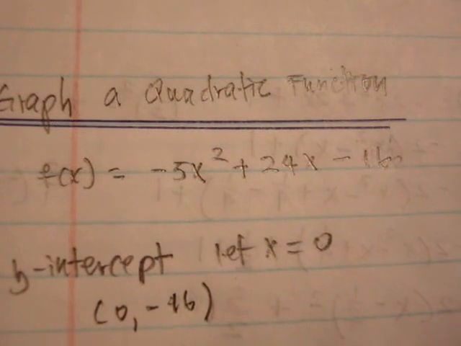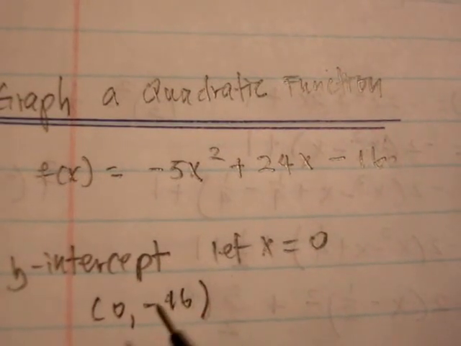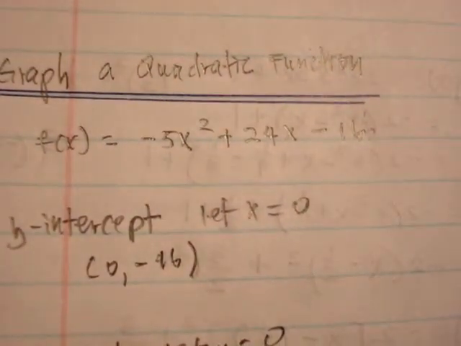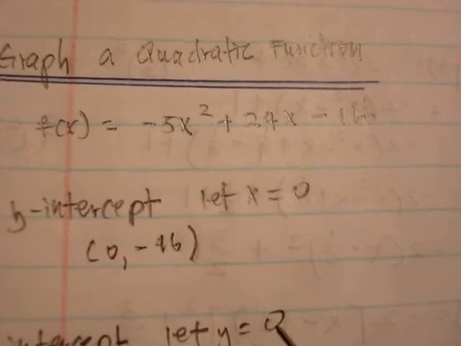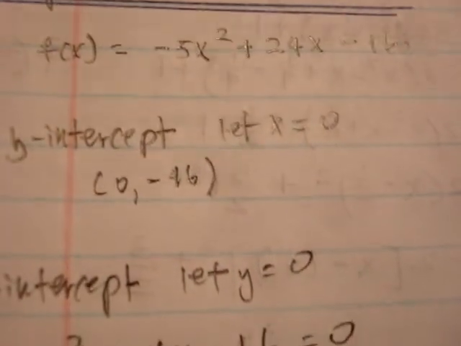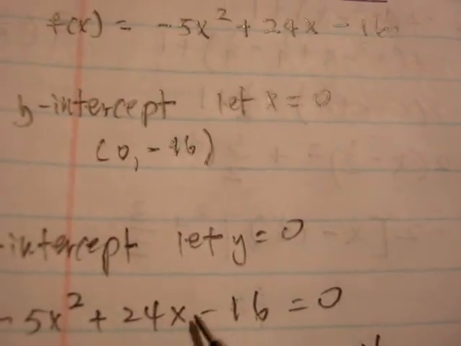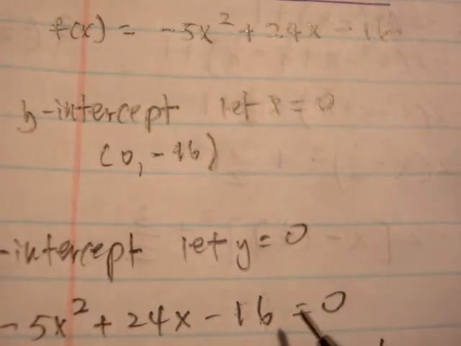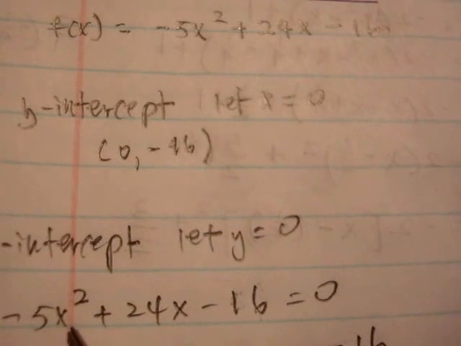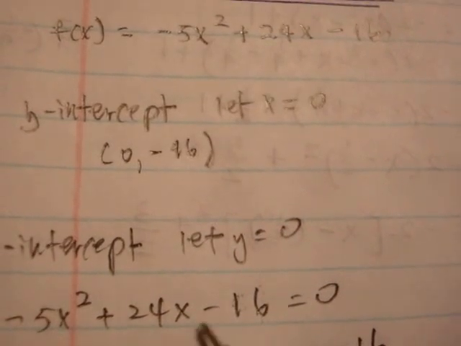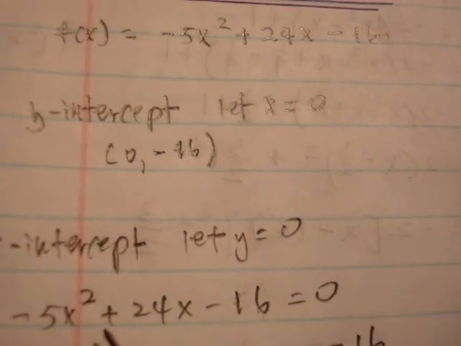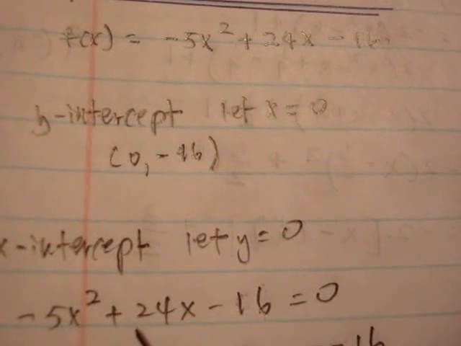Now that the y-intercept is calculated, the next thing to do is to find the x-intercept. To find the x-intercept, you let y equal 0. So the original function equals 0. This is the original given function, and then set it equal to 0. To find the x-intercept, you notice that it's not factorable, so you need to use the quadratic formula.